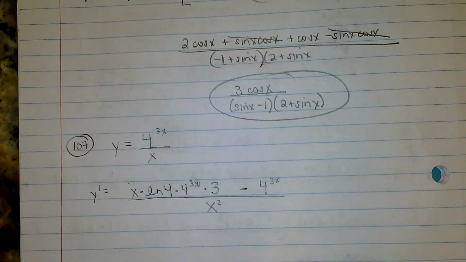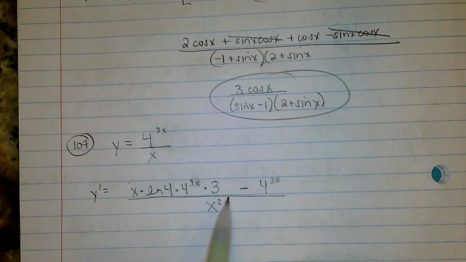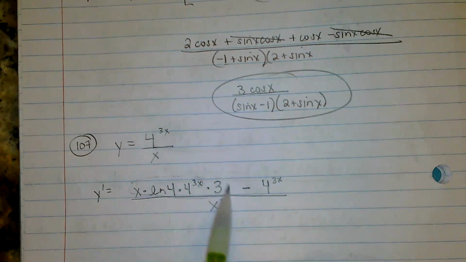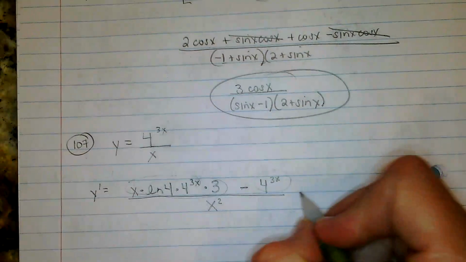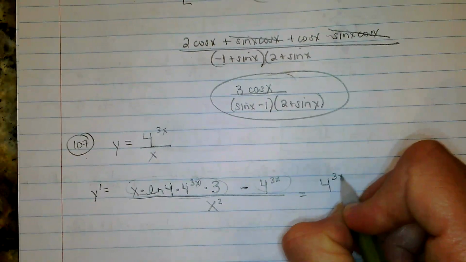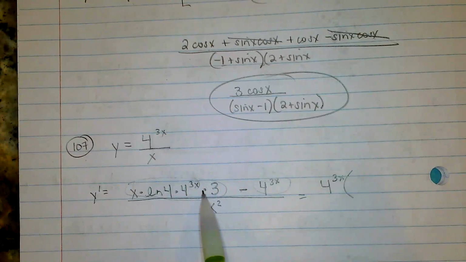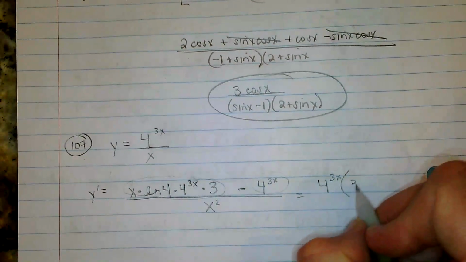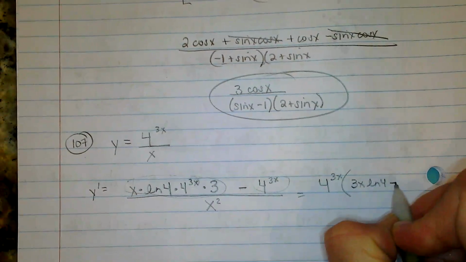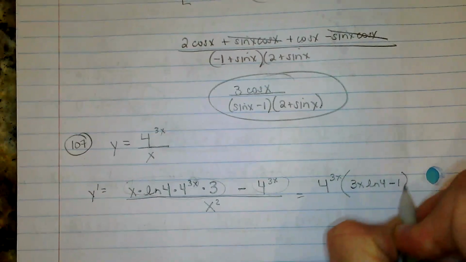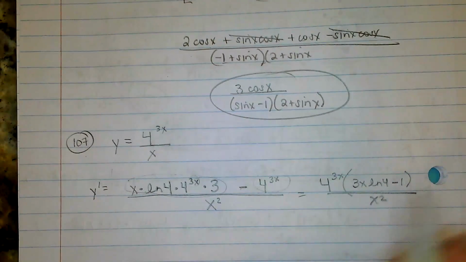So from this minus this, we can factor out a 4 to the 3x, and we're left with 3x ln 4 minus 1 all over x squared.